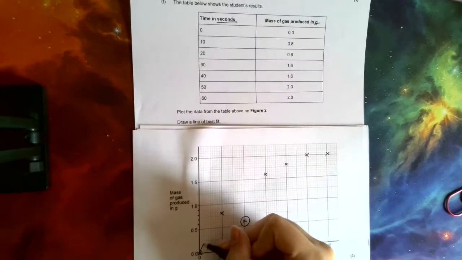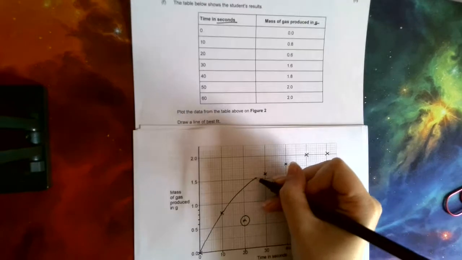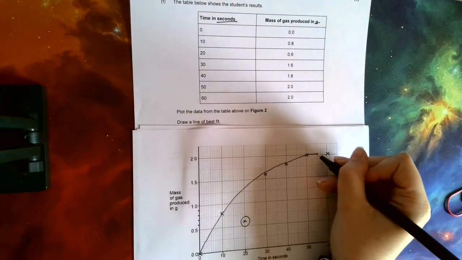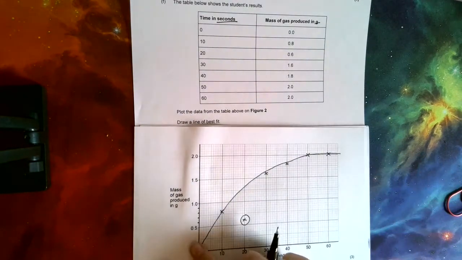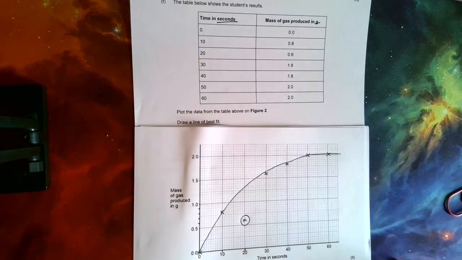So we want to encompass as many. I'm not connecting the points, okay, because you do not connect the dots when you draw a line of best fit. And you draw a nice curved line of best fit.